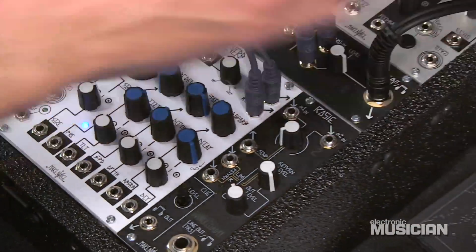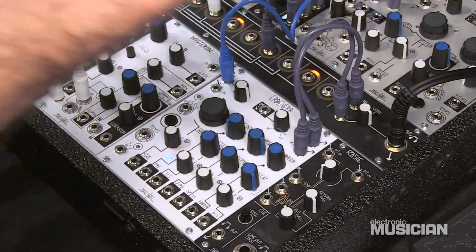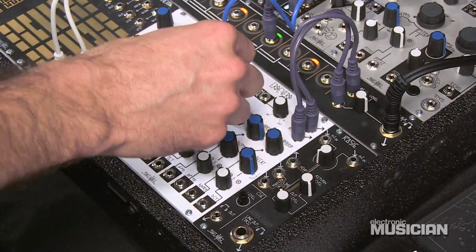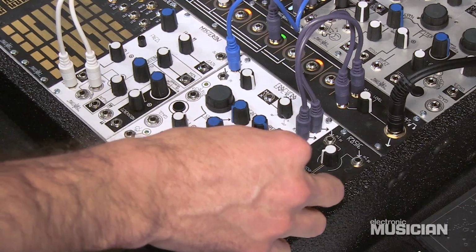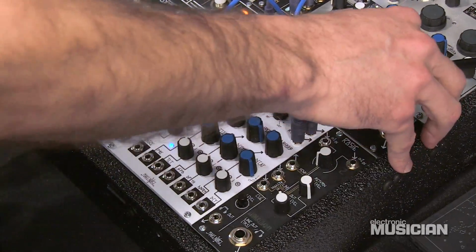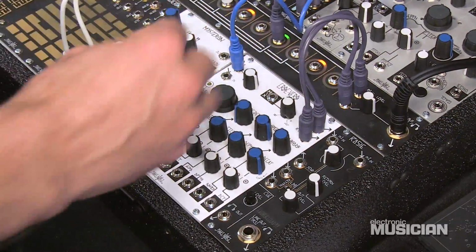The size parameter is very dramatic, going from something the size of a golf ball to something the size of a canyon. With the size very small, it's almost like a resonator.